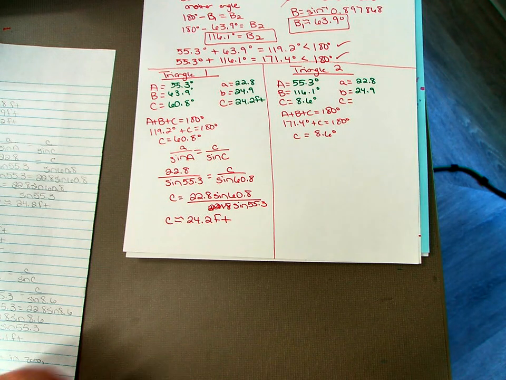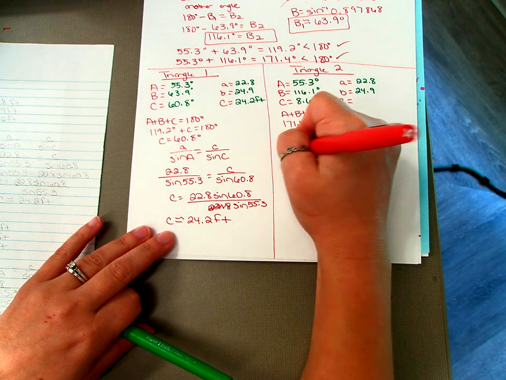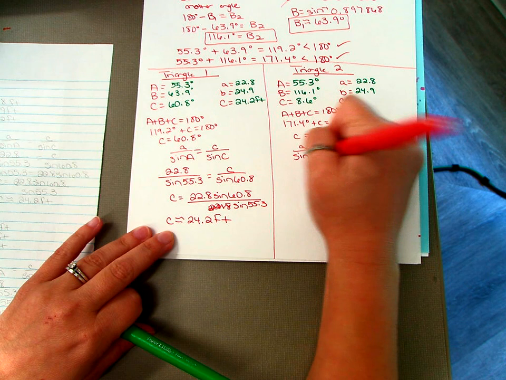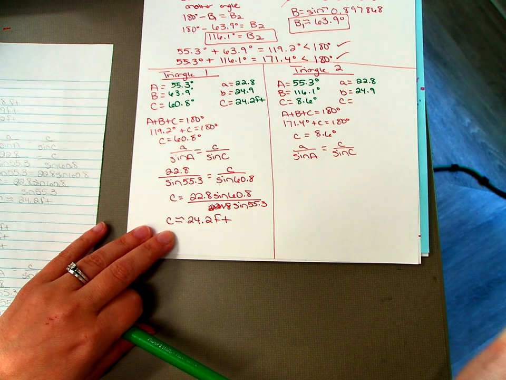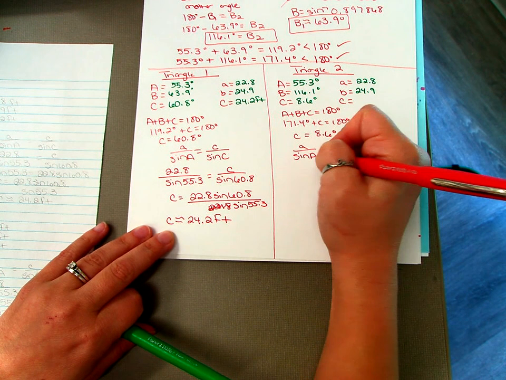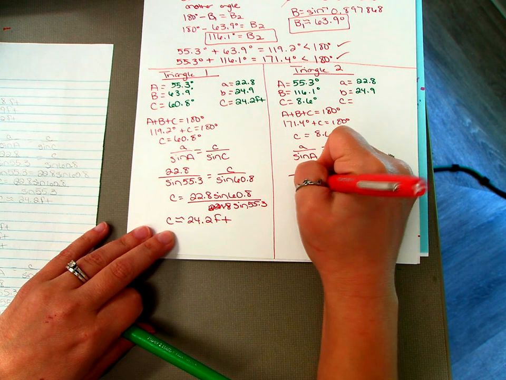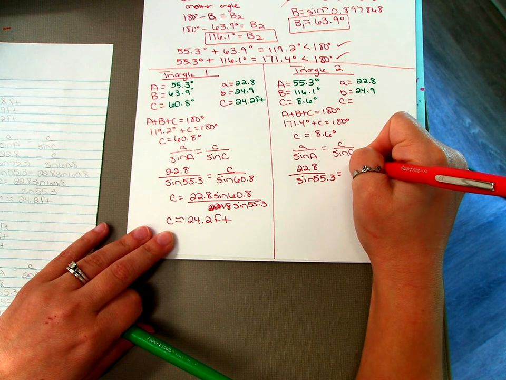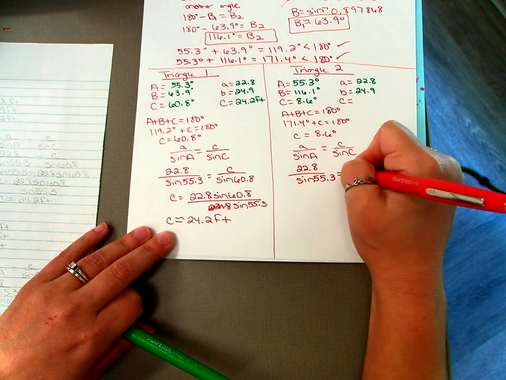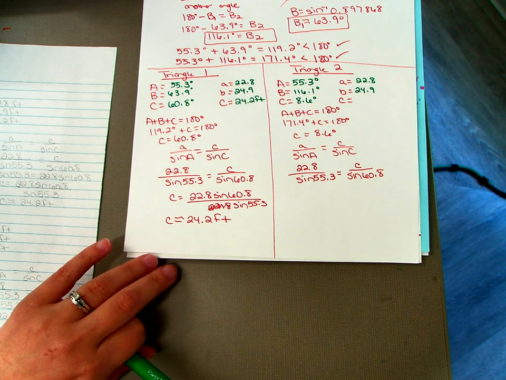But everything stays. We just changed a few values. I'm still going to use A over sine A equals C over sine C. 22.8. And you might be like, well, why are you writing all of it down? Because then when I go back to reference it later, I'm not questioning where I got any of my numbers, or you're not questioning where any of this information came from if you watch the video later on.